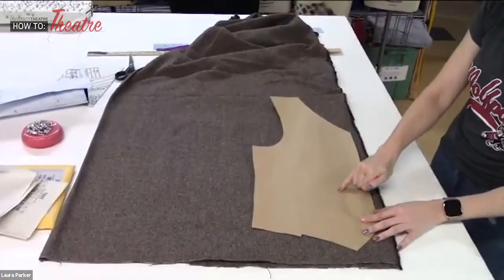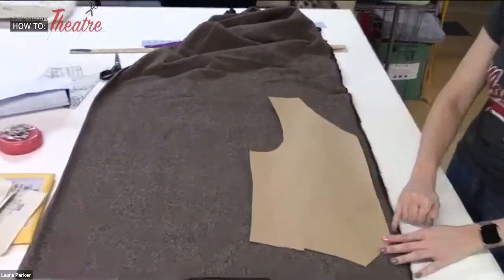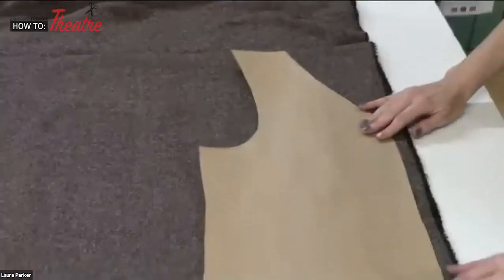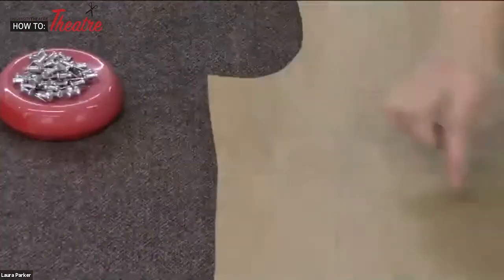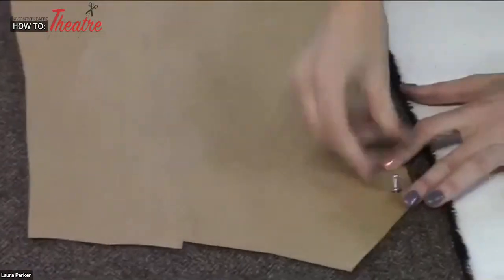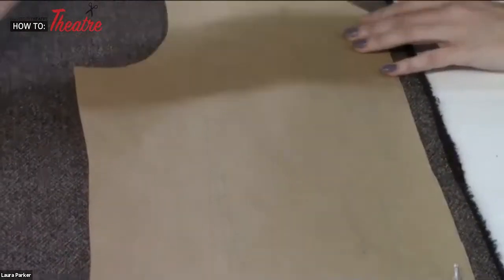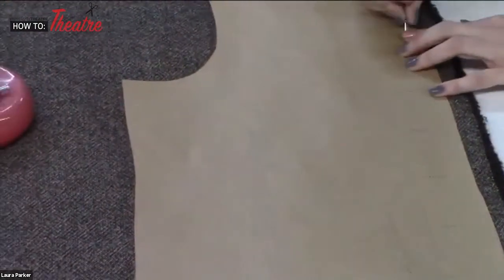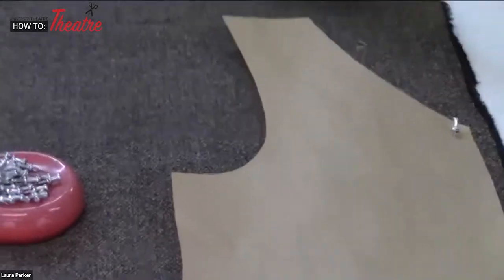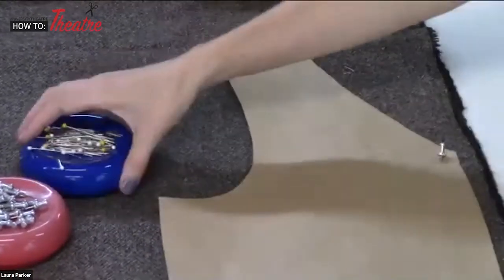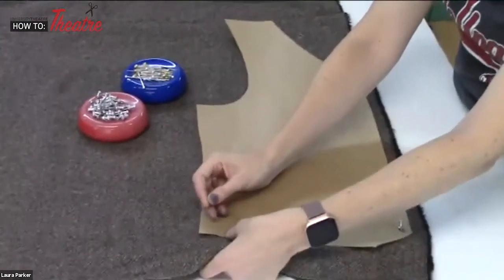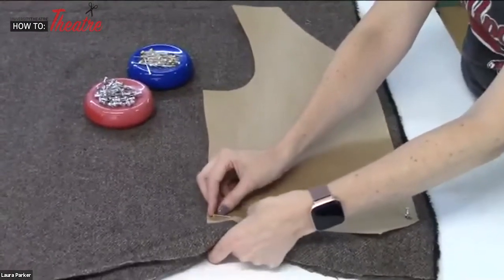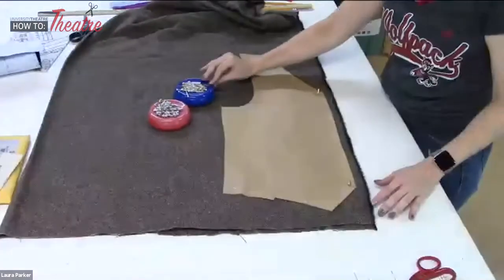I've got my grain line right here. I'm going to line that up with the edge of this woolen fabric. And then here I'm going to, again, use our push pins and pin directly through the fabric onto the table. If you do not have a table like this, you can use your standard pins, and you can pin carefully through the pattern piece and through the fabric.